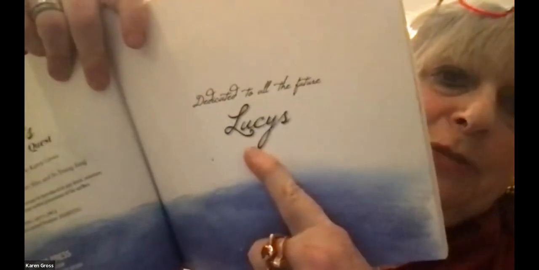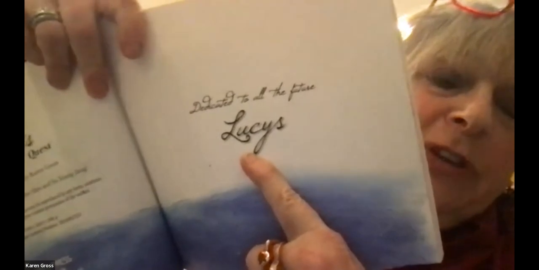All my Lady Lucy books are dedicated to future Lucys. And here's a feature of all of them, which is an interesting sort of artistic idea. The word Lucy in all of these books is in a different font in every single one of the Lady Lucy books. That's so that kids who are younger, who can't read, but are reading along with me or with their family, can always figure out when to say Lucy.